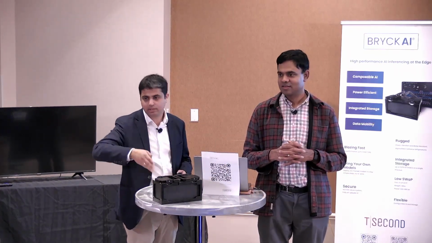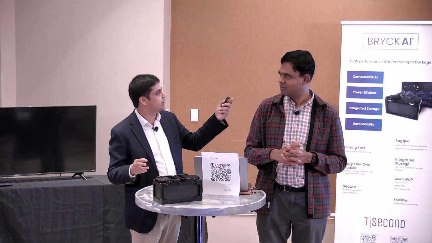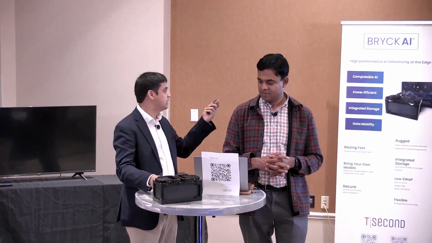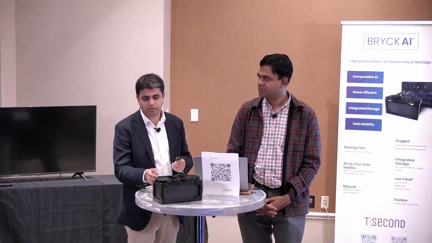Just to simplify, there are slots here where you can put flash chips and you can put accelerator chips, and you can combine any numbers. Like we were mentioning, you can do complete AI chips of 64 teraops, or you can do 400 terabyte and around 208 teraops. So you can configure the number of chips in this platform.